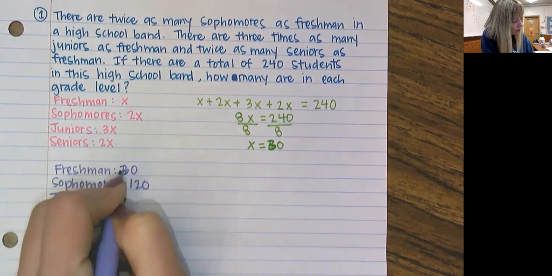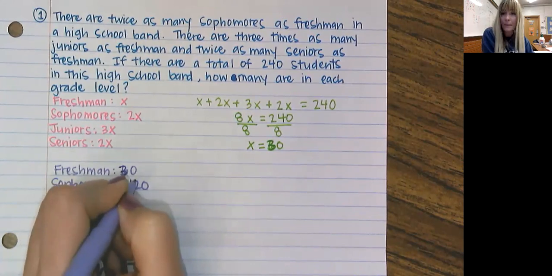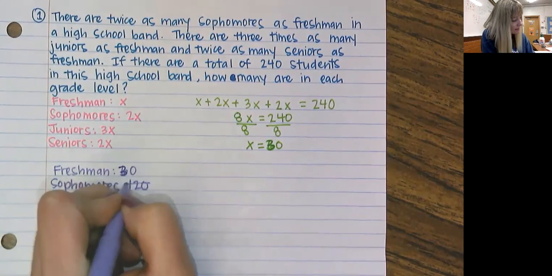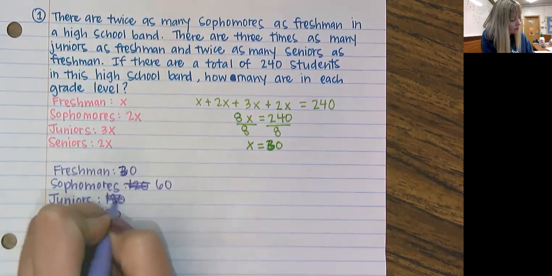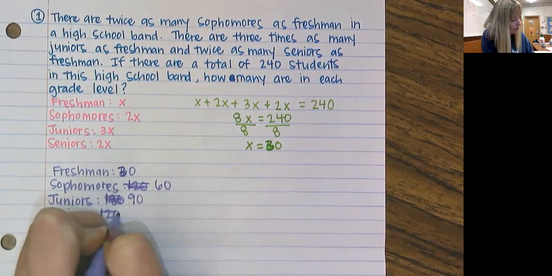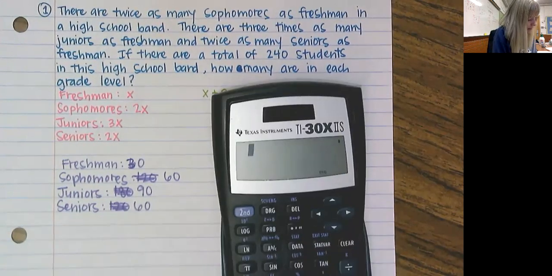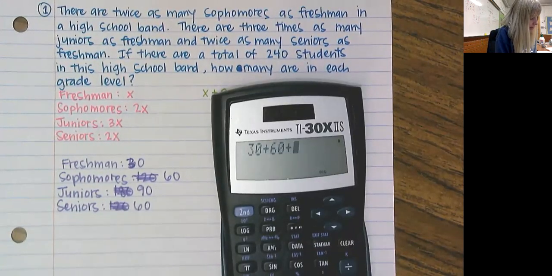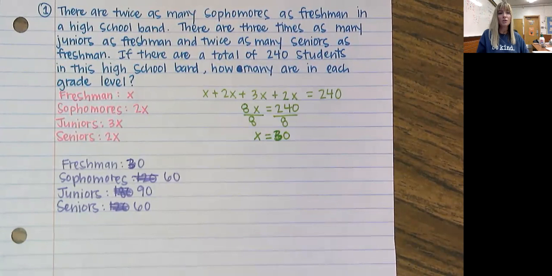So this one's 30. Some of you are like, I wrote this in pen, Miss McGowan. Now I have to fix it. Yeah, me too. So now this is 60. And now this is 30 times 3 is 90. And now this is 60. And now we can say, okay, 30 plus 60 plus 90 plus 60, 240. The moral of the story here is, of course, find a way to check your solutions and make sure they make sense.